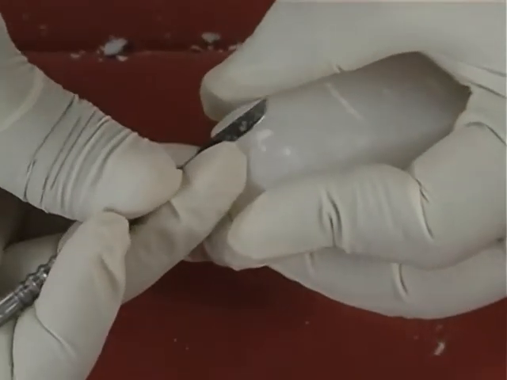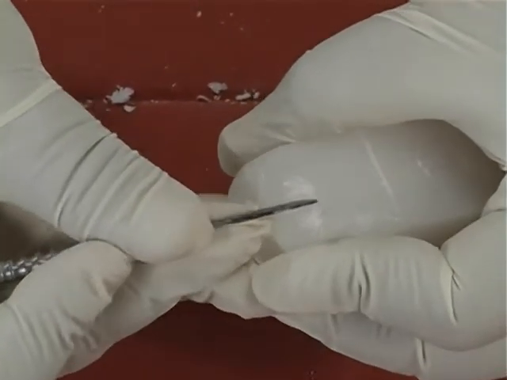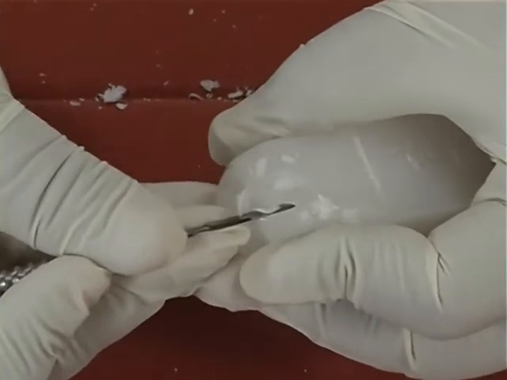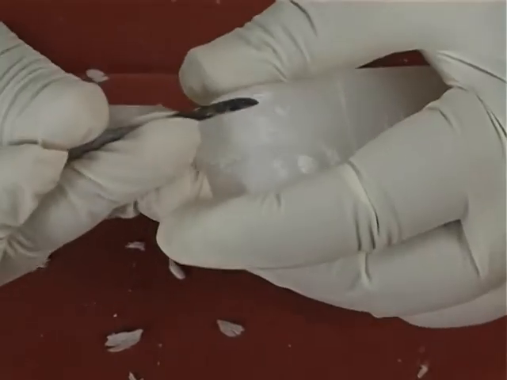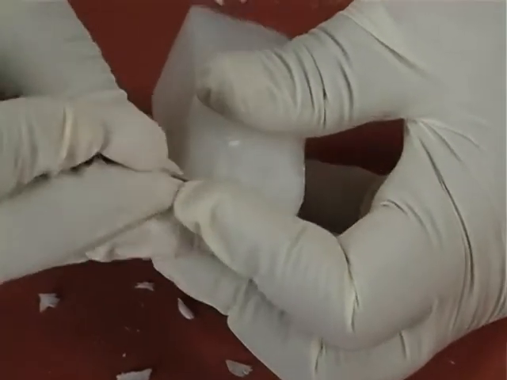Now, define or deepen the mesiobuccal, distobuccal and the lingual grooves on the occlusal aspect. The buccal grooves should extend onto the occlusal third of the buccal aspect, thereby dividing the mesiobuccal, distobuccal and the distal cusp.